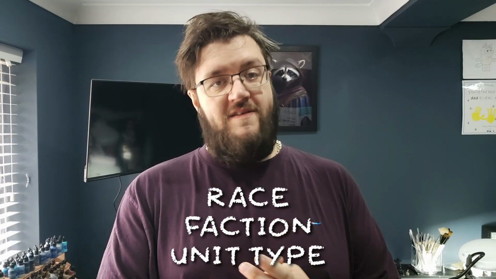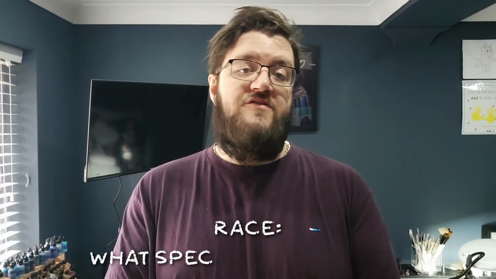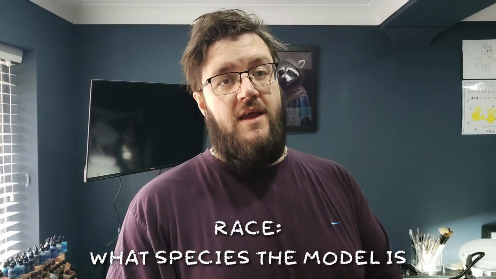Every single model in our beloved Middle-earth strategy battle game will have a singular or number of keywords attached to their profile. These generally dictate three things: their race, their faction, and the unit type. In regard to race, this just denotes what particular species the model is, whether they're the tall, graceful elves, stoic, burly dwarves, or the gnarly, ramshackle orcs.